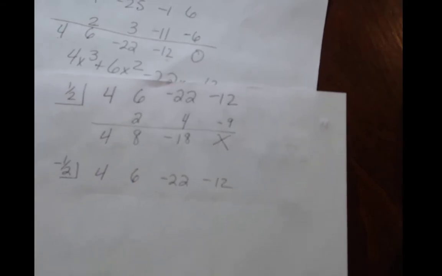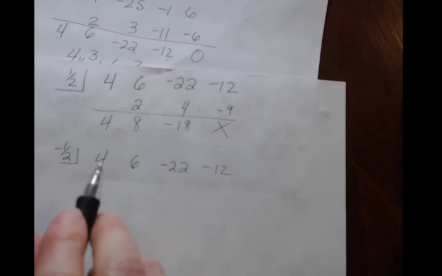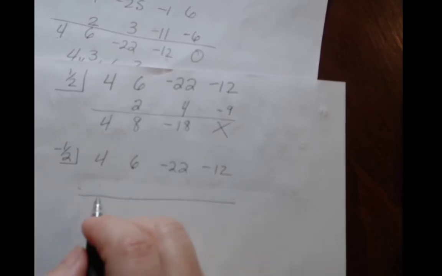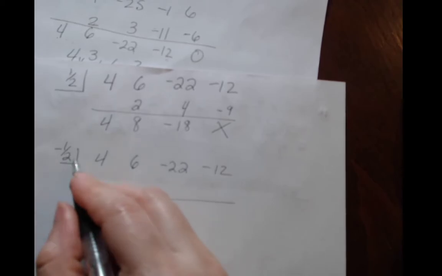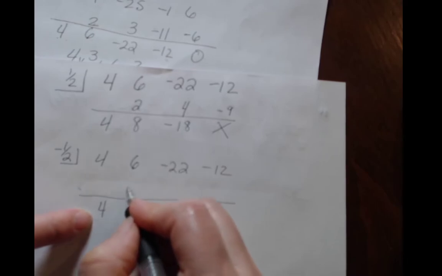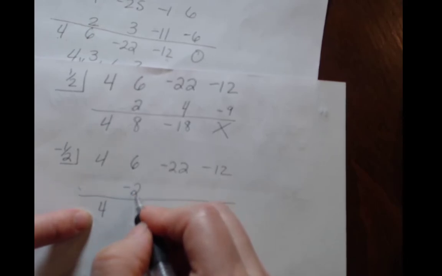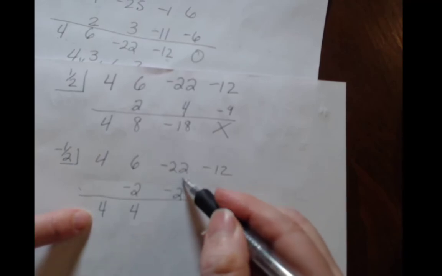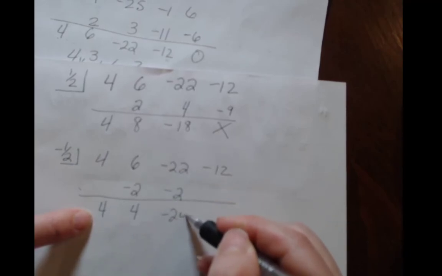Okay, so now I'm going to try negative 1/2. Negative half of 4. Half of 4 is 2, but make it negative. Add, get 4, negative 2. Add, negative 24.